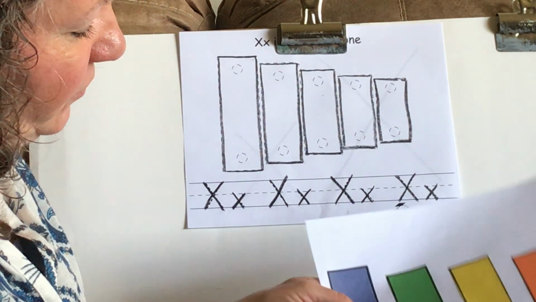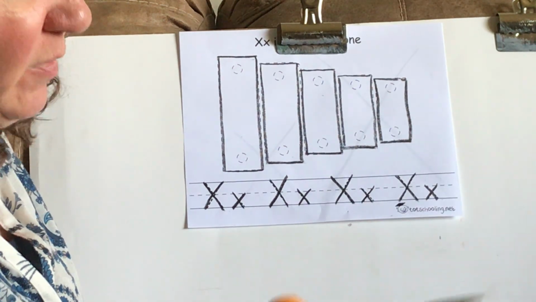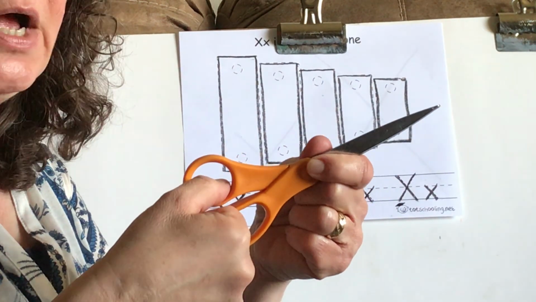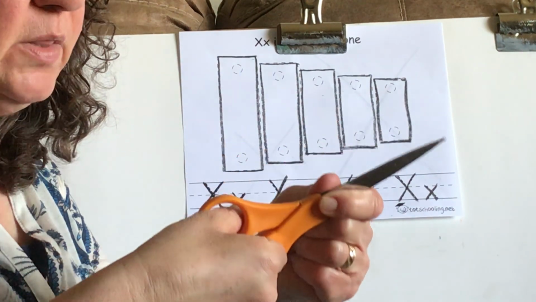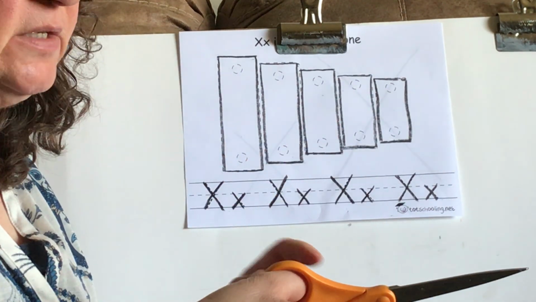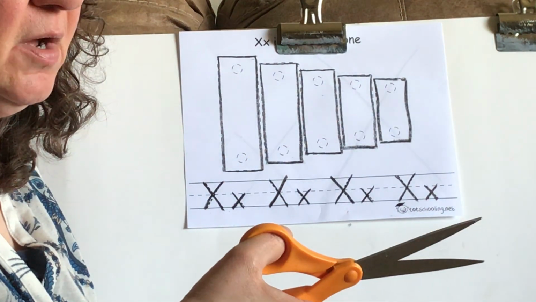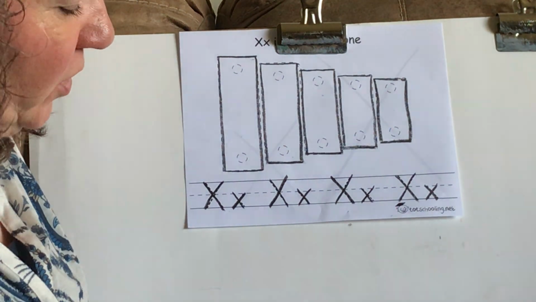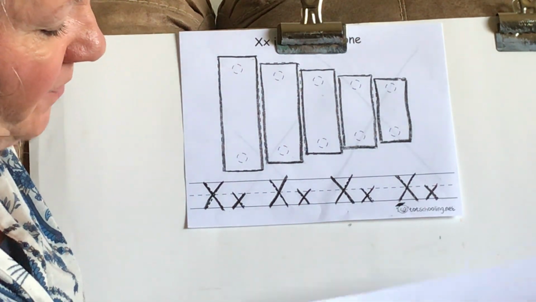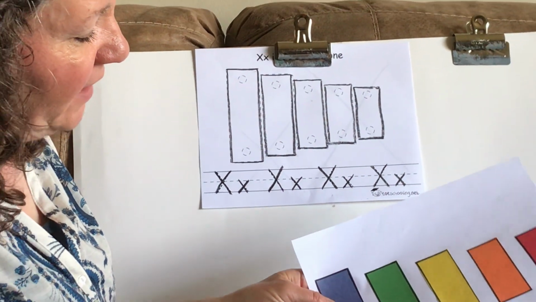So what I want you to do is take your scissors. Remember, the thumb goes in the little hole on the top. Your other fingers go in the big hole on the bottom. Remember, all you're doing is lifting up your thumb. Up, down, up, down, up, down. We're going to hold our paper with our helping hand, and we're going to cut around the black lines.